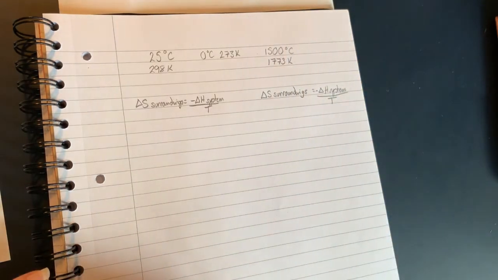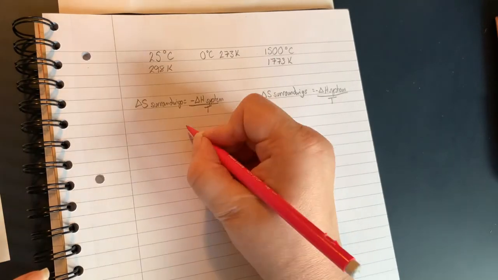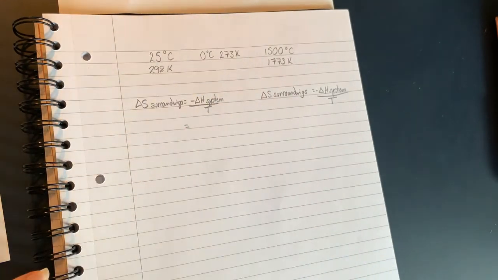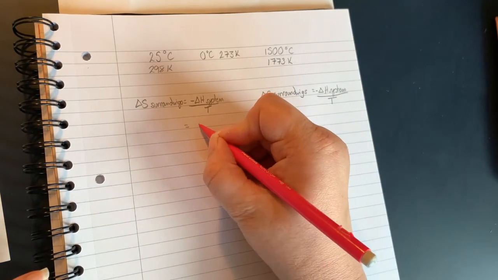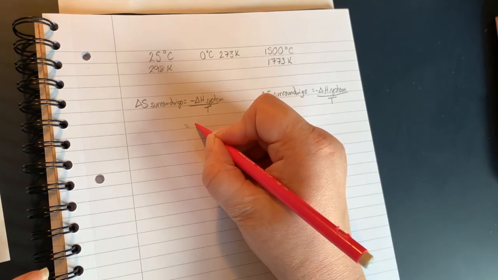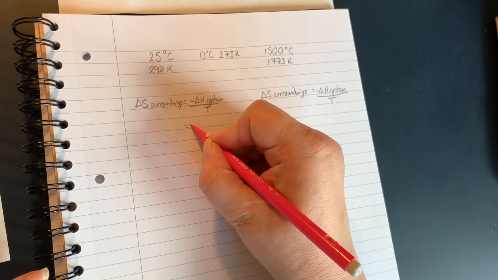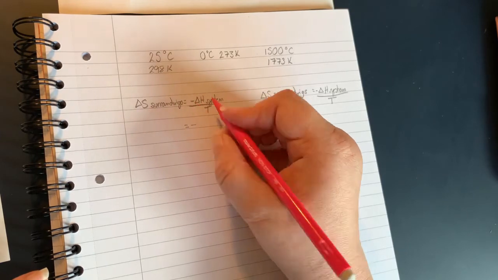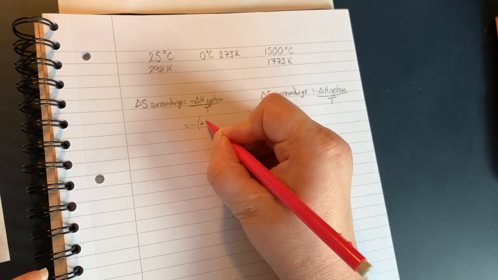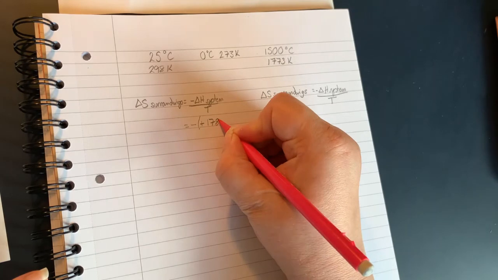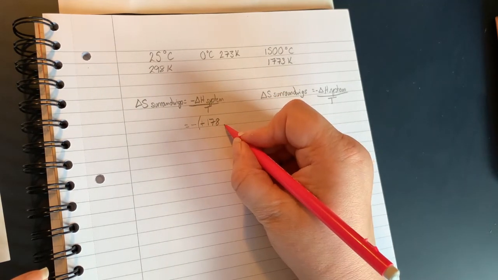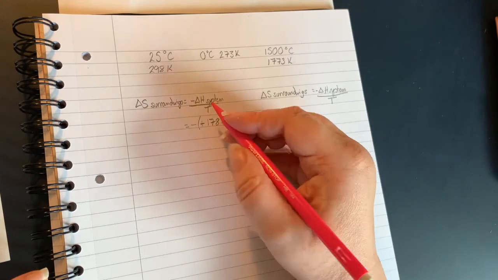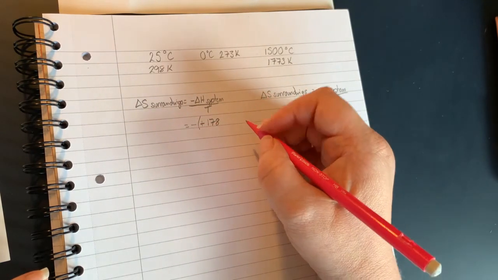Okay, so having a look at the first one, delta H of the system given in the question is positive 178. So it's negative because we have to take this negative into account, but it's negative positive 178. But this is in kilojoules, and we can't have it in kilojoules because we're dealing with entropy, and entropy will be in joules.